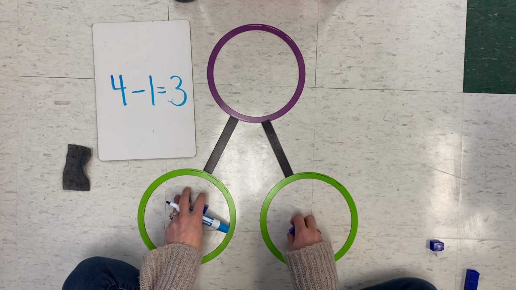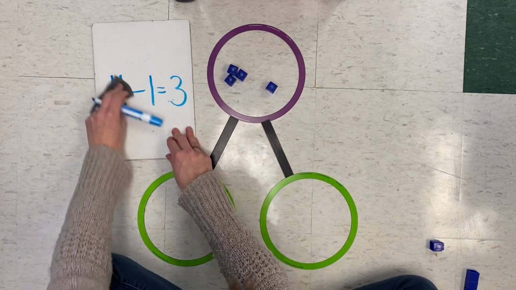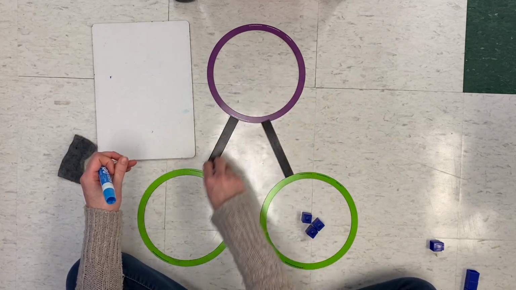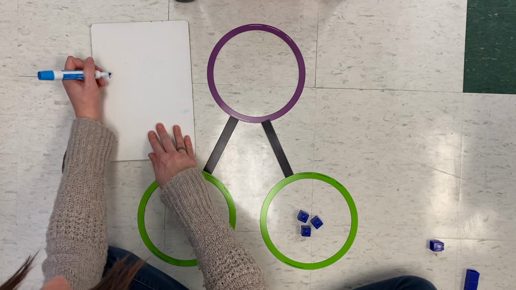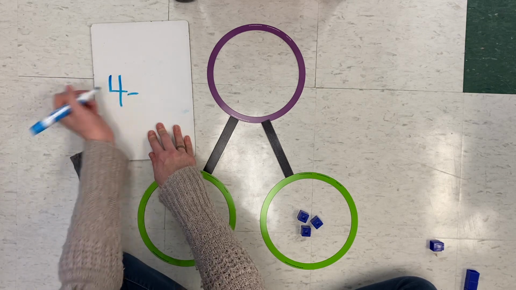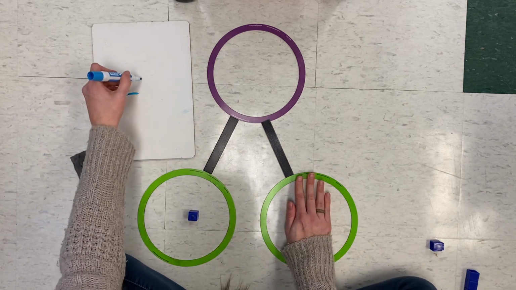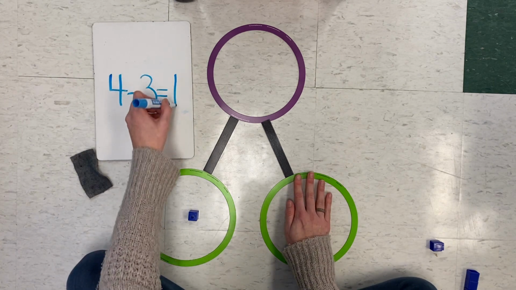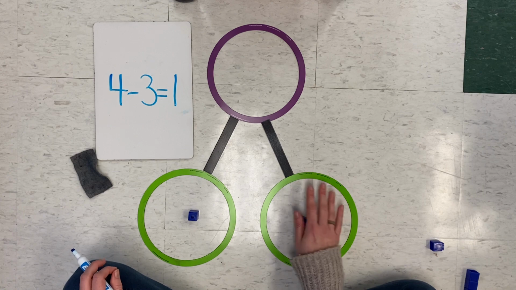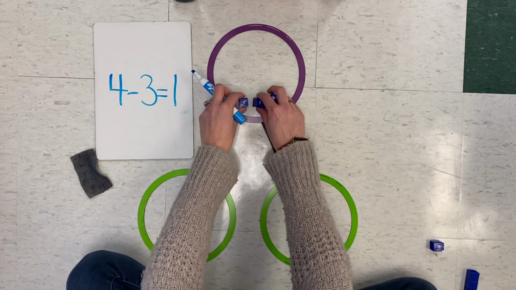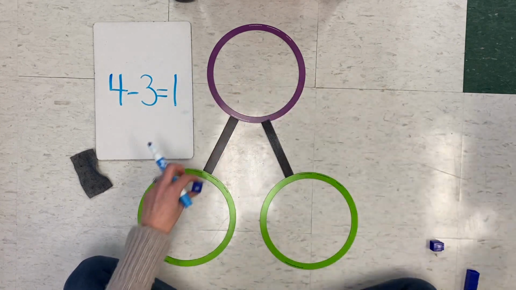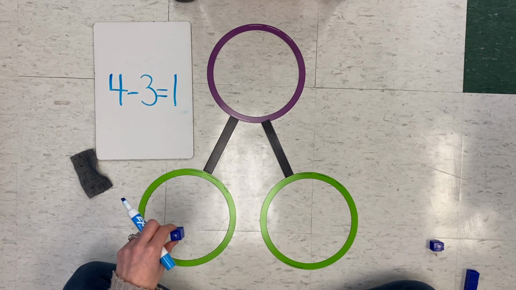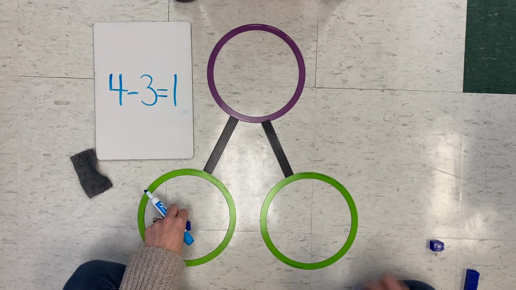Okay, let's put them back together. Now this time let's put the 3 over here and the 1 over here. I started with 4. What happens if I take away the 3 part? What part's left? The 1 part. 4 minus 3 equals 1. Whole minus part equals part. We had them all together. If you take one of the parts away, then the other part is still there.